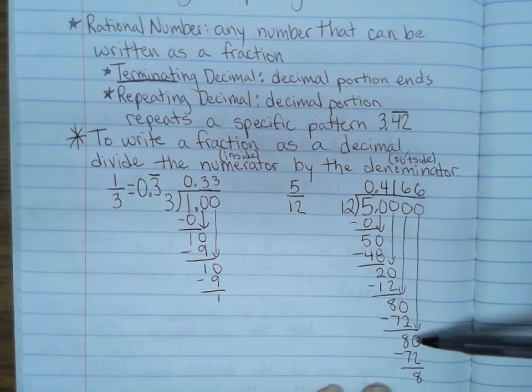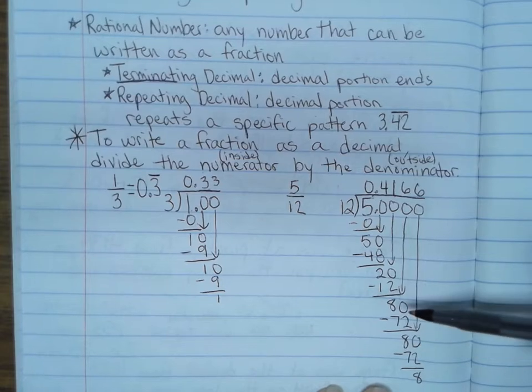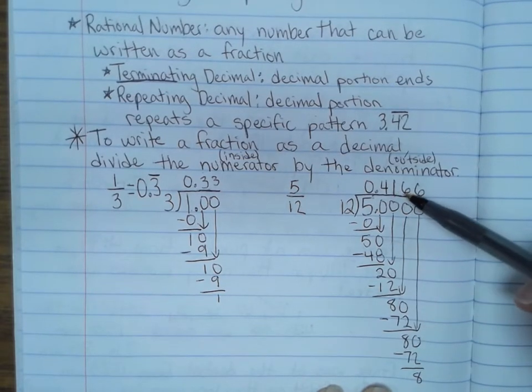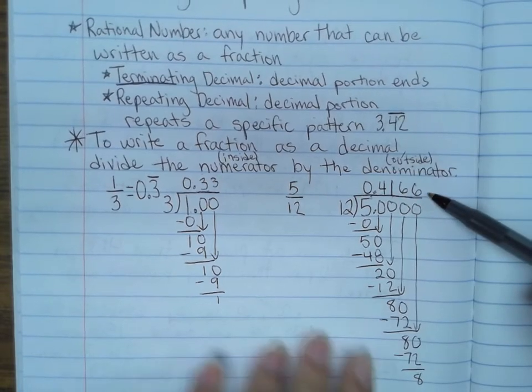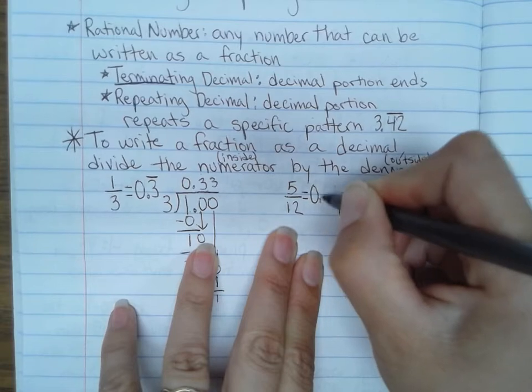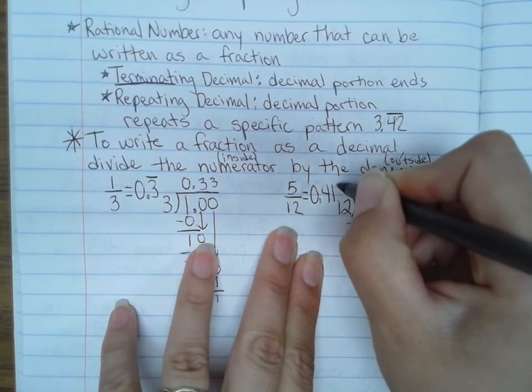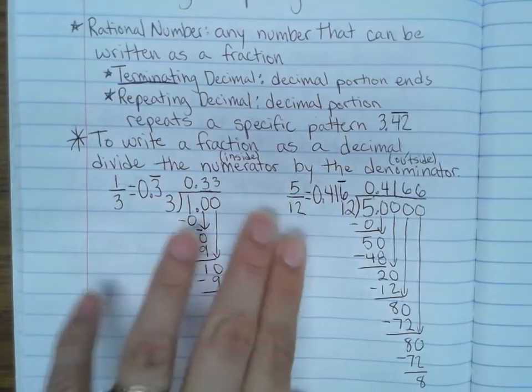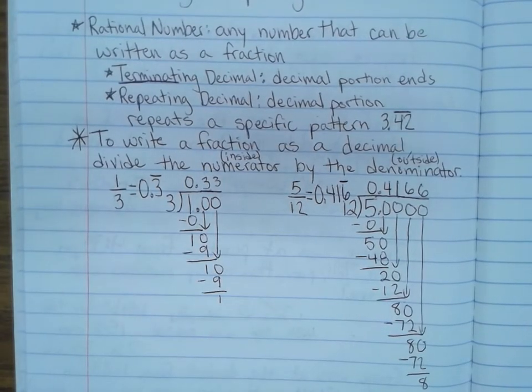So once I see it repeat itself, now it's not always going to repeat the same number. But if you can see a pattern of it repeating, notice here it starts repeating at the 6. So 5/12 is equal to 0.416, but the bar is only going to be over the 6 because that is what is repeating.